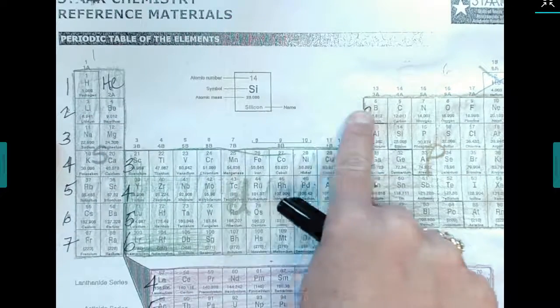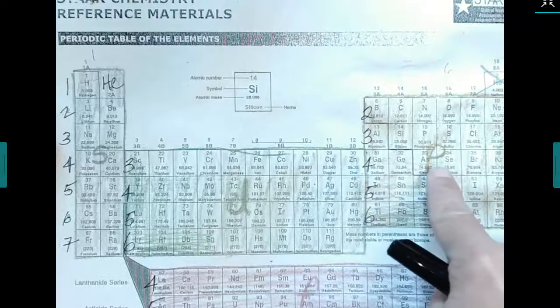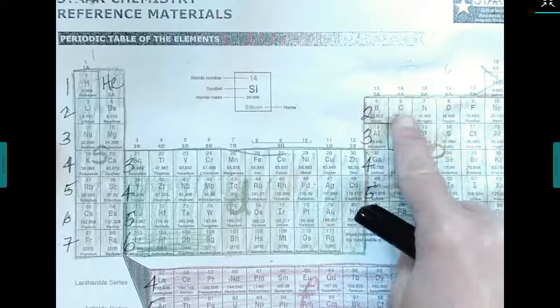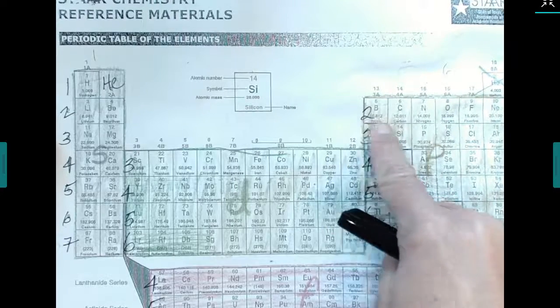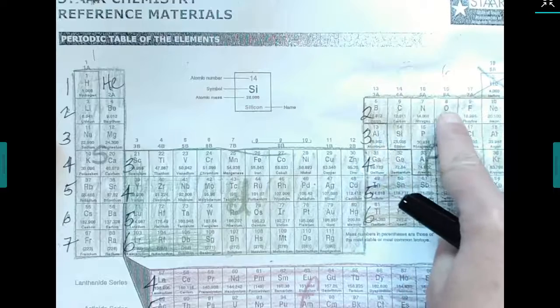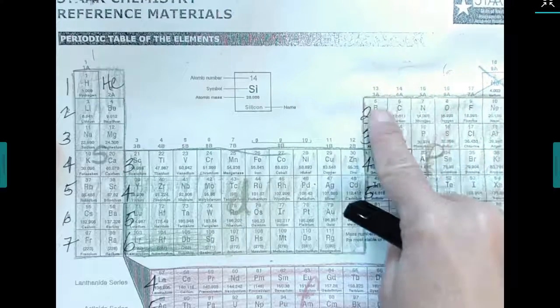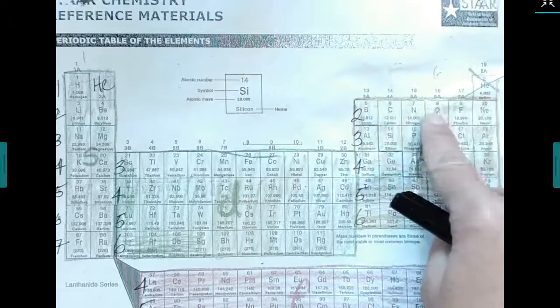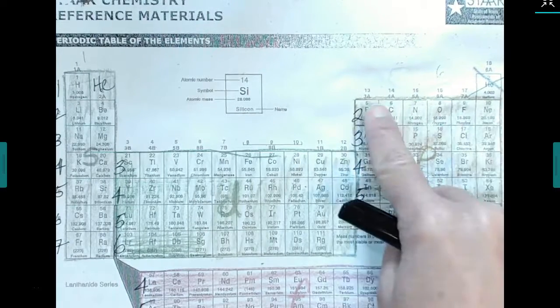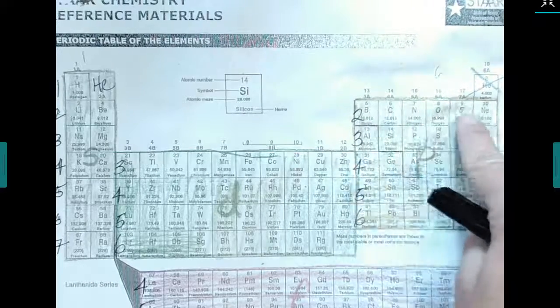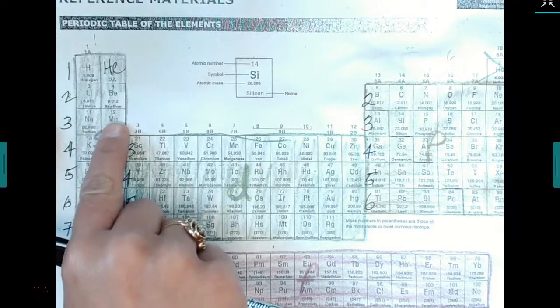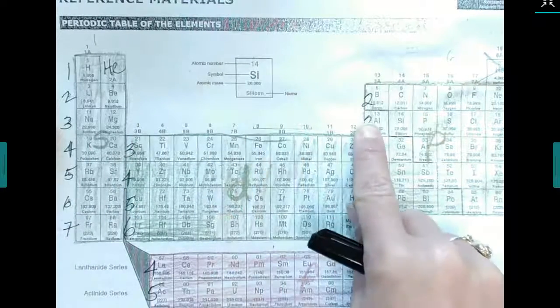Going straight across the periodic table, boron will be 2p1. Carbon will be 2p2. Nitrogen 2p3. Oxygen 2p4. Fluorine will be 2p5. And neon will be 2p6. Sodium will be 3s1. Magnesium 3s2. Going straight across the periodic table.